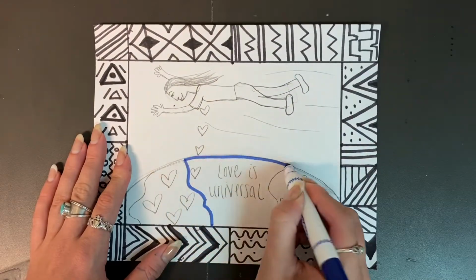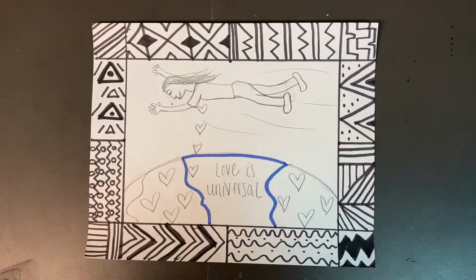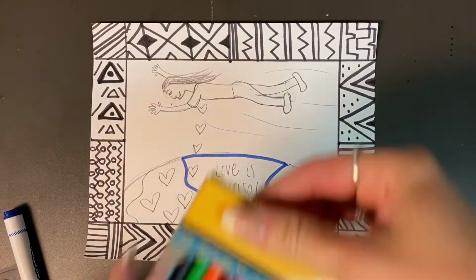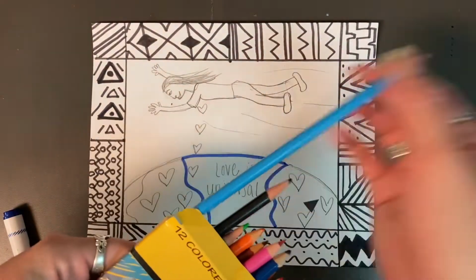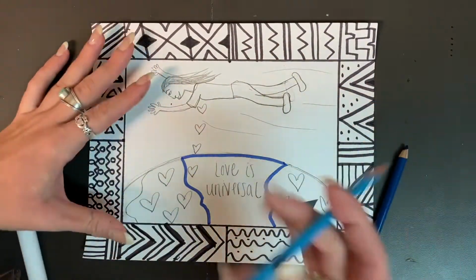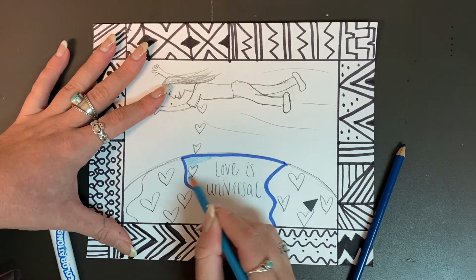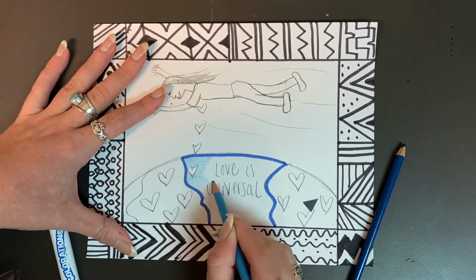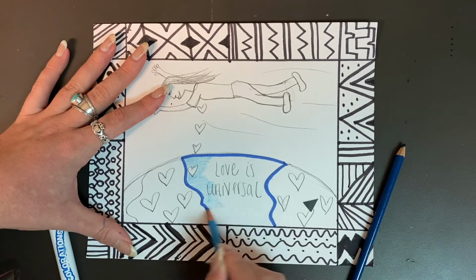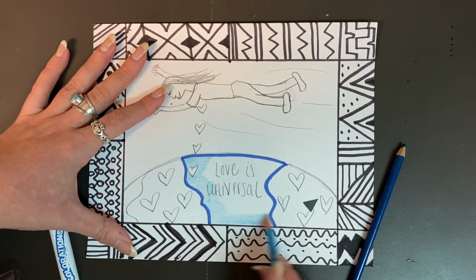Once you're done drawing, of course, you can color it. One technique I like to use is I like to outline a shape, an object, an area with marker, and then color in with colored pencil. This just makes it look really neat. It makes it stand out, makes it pop. And so I encourage you to try that if you would like to.